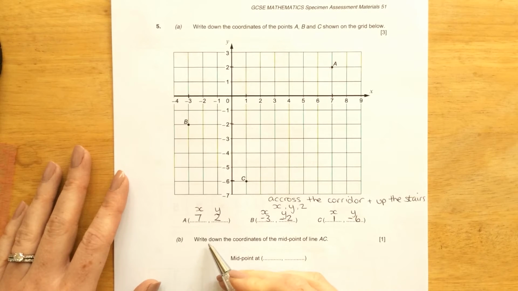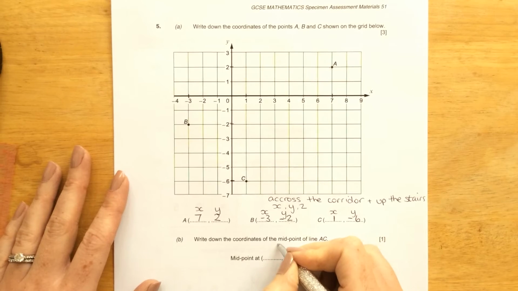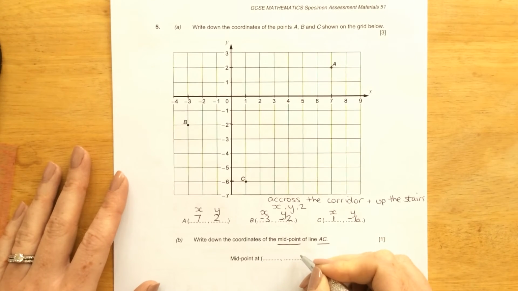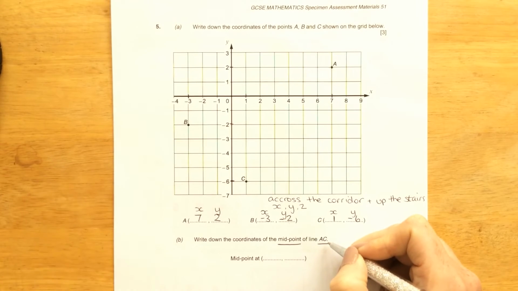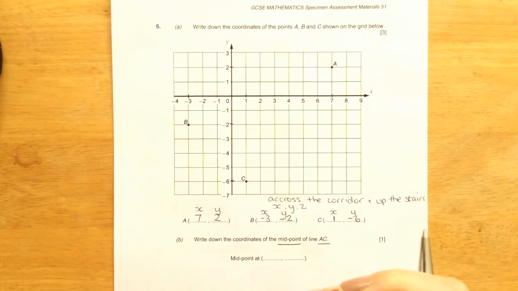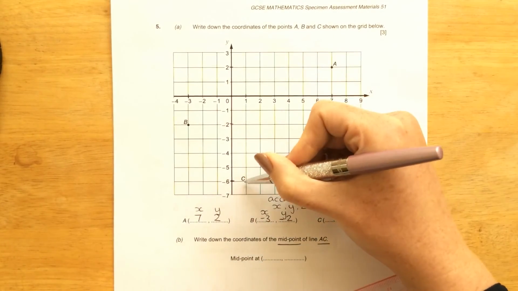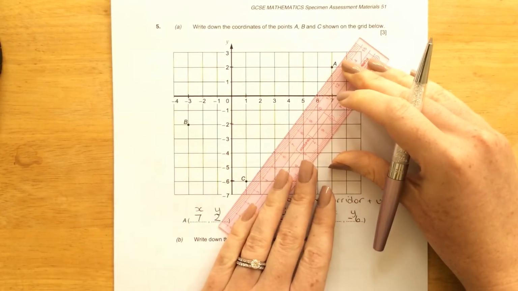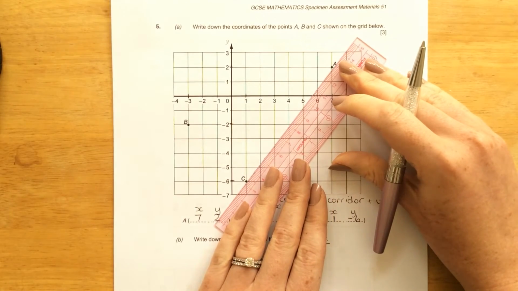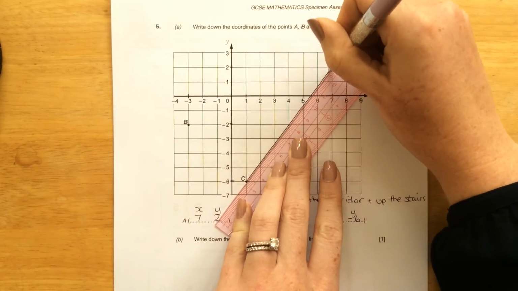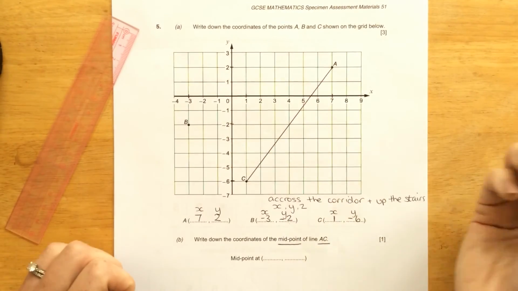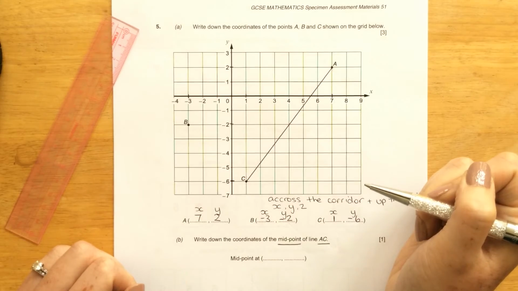Part B says write down the coordinates of the midpoint of the line AC. So the midpoint is the halfway point, the bit in the middle. Line AC, there isn't a line AC yet, I'm going to draw one. Here's A, here's C. So I'm going to draw a line matching those points. Okay, and then I have to find exactly the halfway point.